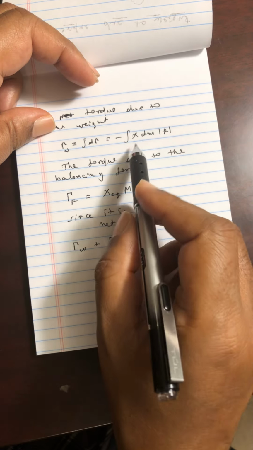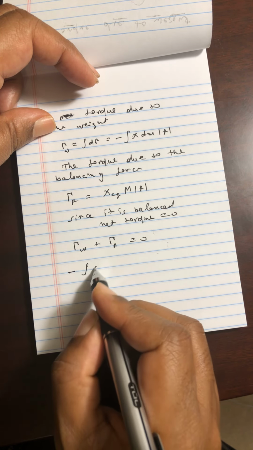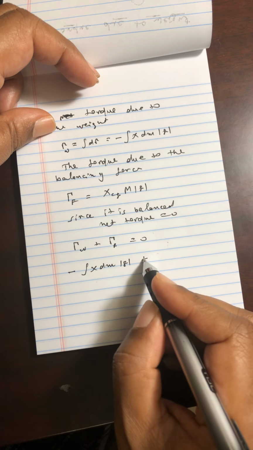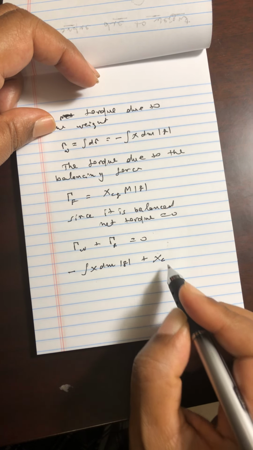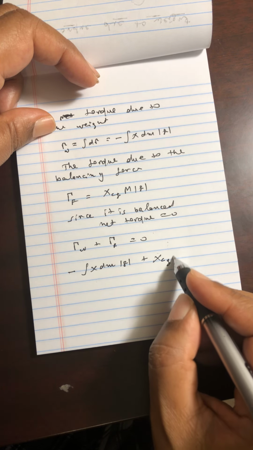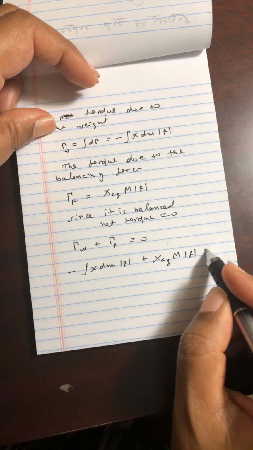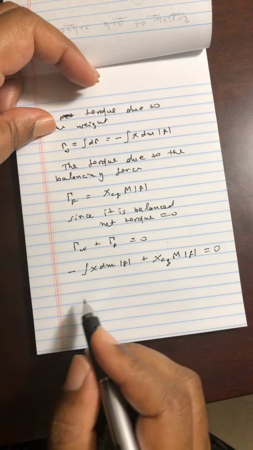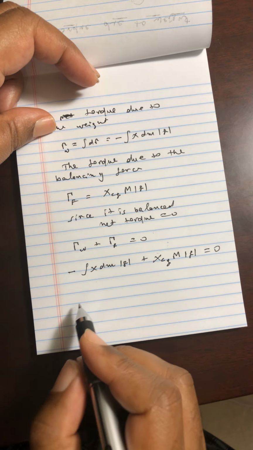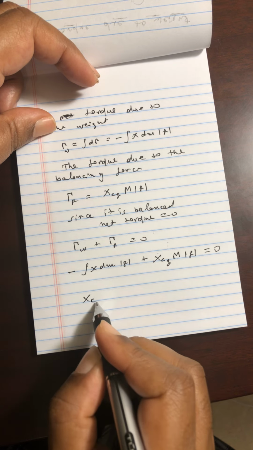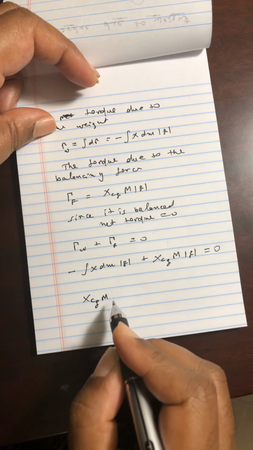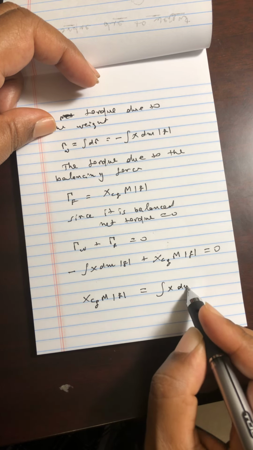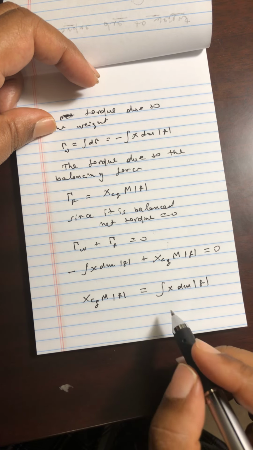So that means the torque due to the weight, negative integral of x dm times gravitational acceleration, plus this torque over here, which is the x coordinate of the center of gravity times the mass of the object times gravitational acceleration, equals 0. That tells you these two are equal. So xcg times the mass of the object times gravity equals the torque due to the object. So this is the torque due to the weight.